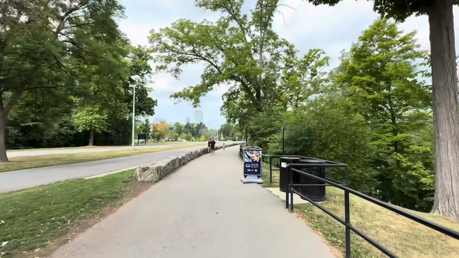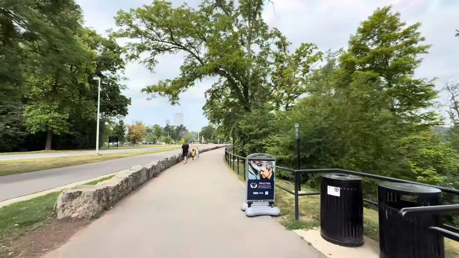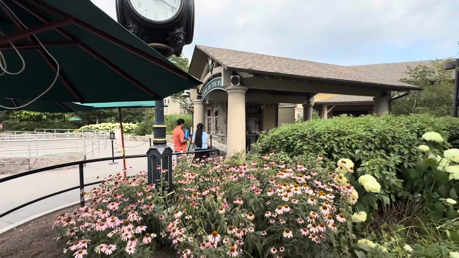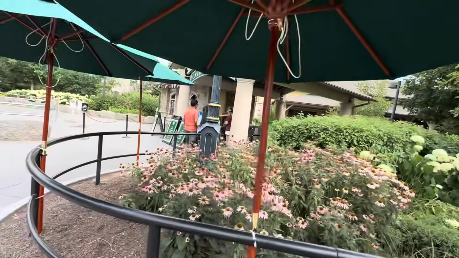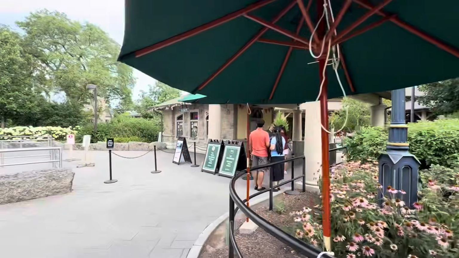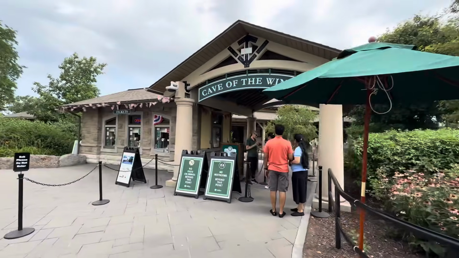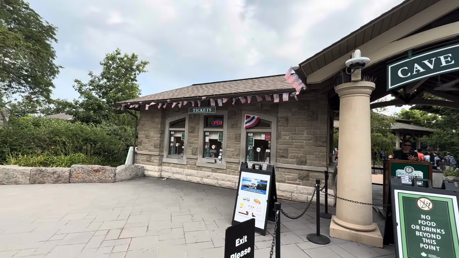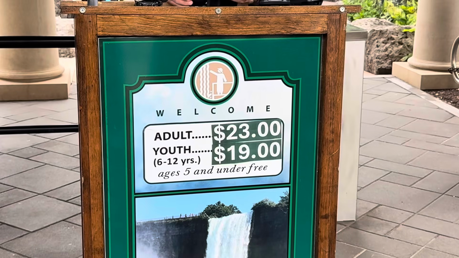So this park has been maintained very nicely. Cleanliness is there. So this is the starting point of Cave of the Winds. If you have bought the ticket for Cave of the Winds, then you can enter inside. And if you haven't bought a ticket, you can buy tickets from here. No entry is without a ticket here. These are the prices of Cave of the Winds.